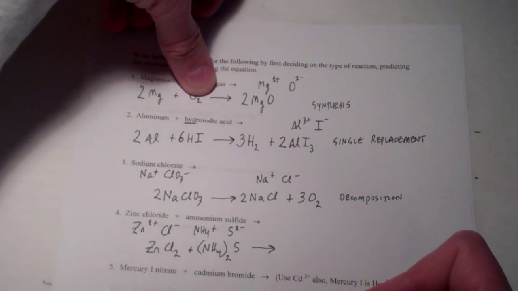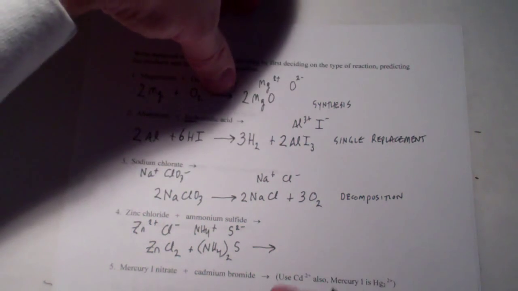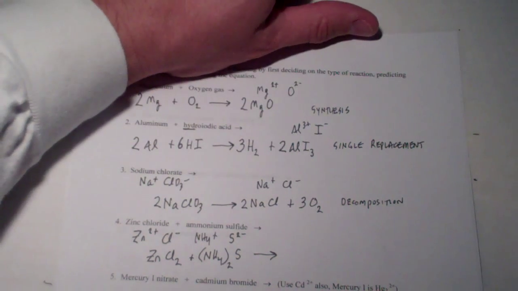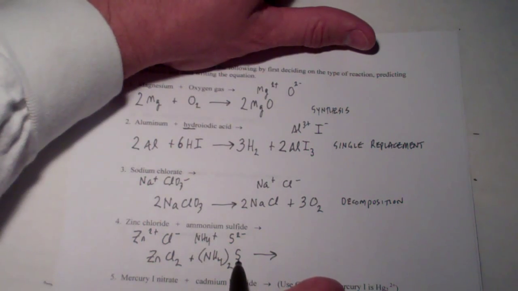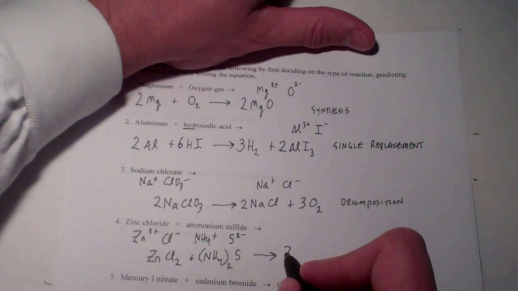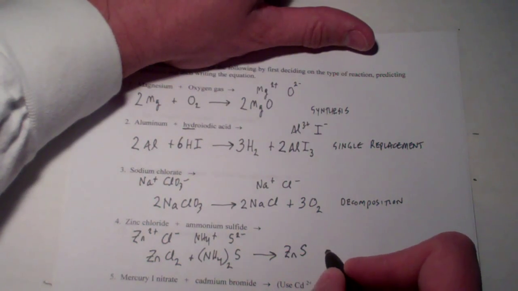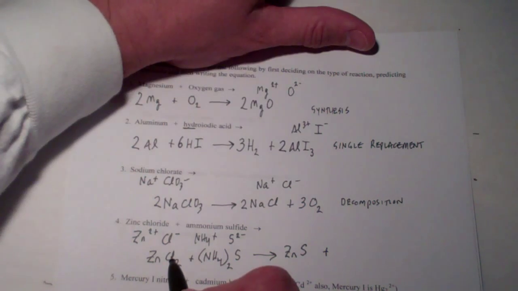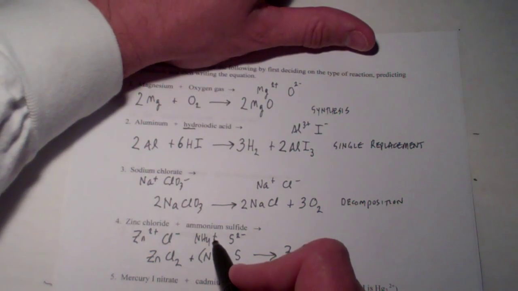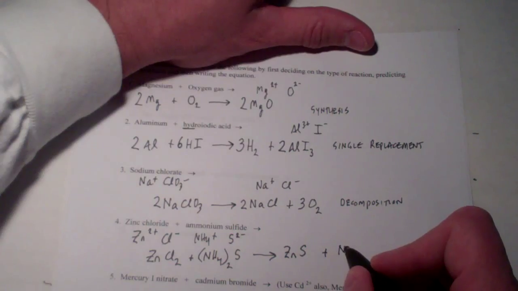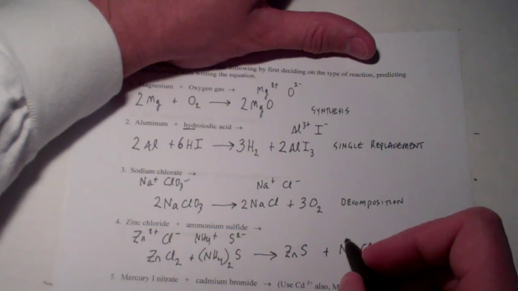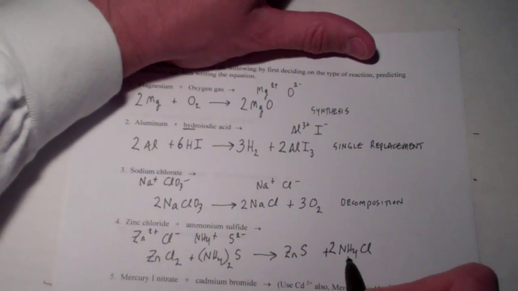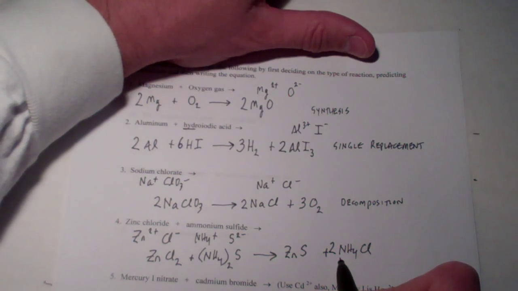Reacts to form. Now this is a double replacement reaction, where the positive ions will switch positions. So zinc and sulfur will get together. Zinc is 2+, sulfur is 2 negative. So we make ZnS. And ammonium and chloride will get together. Ammonium's 1+, chloride's 1 negative. So we end up with NH4Cl. Of course, this isn't balanced. We can quickly fix that by putting a 2 in front of NH4Cl.